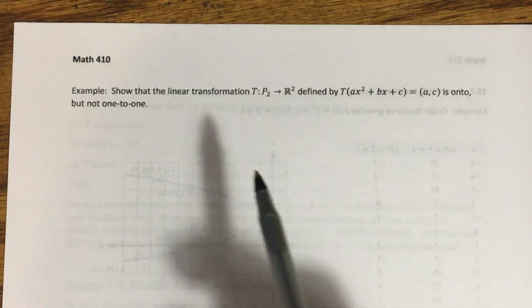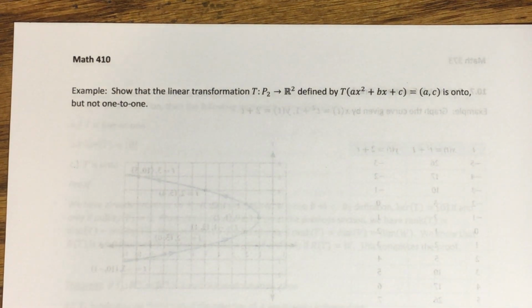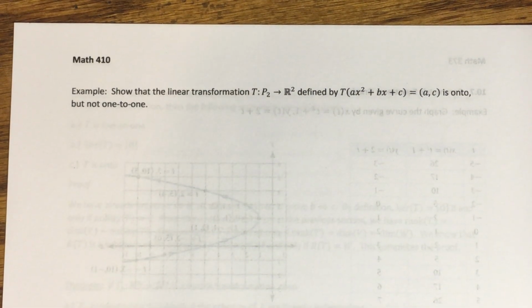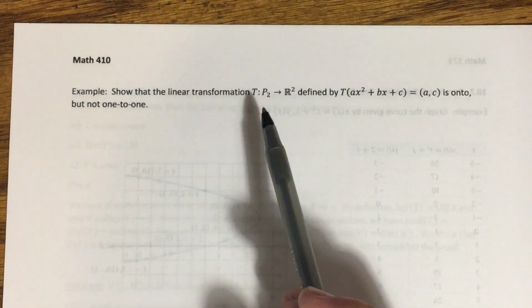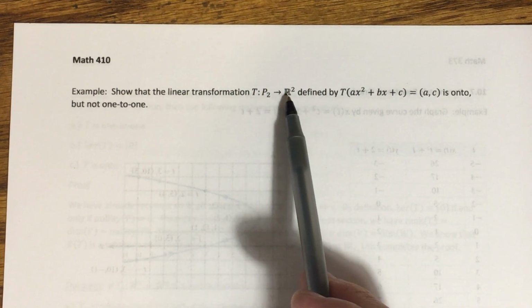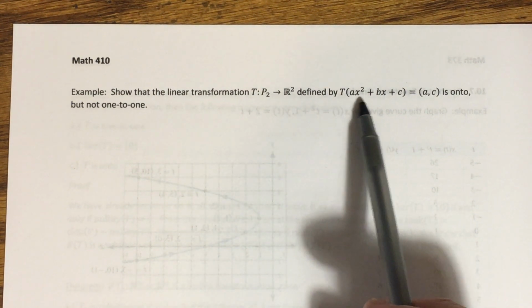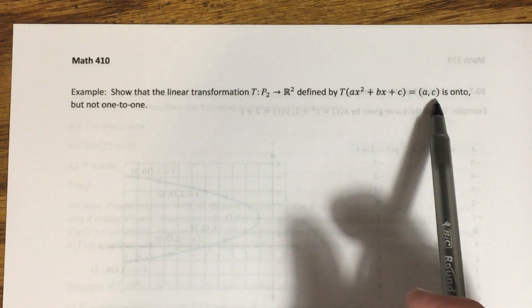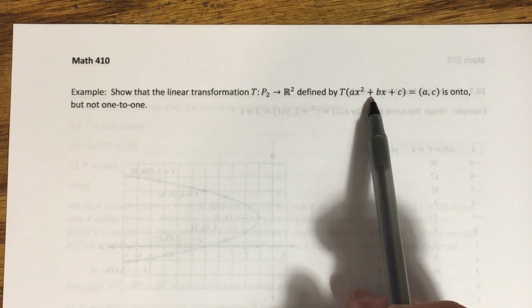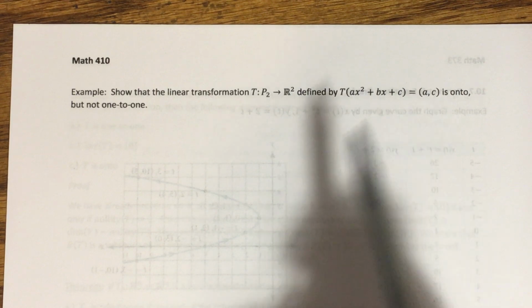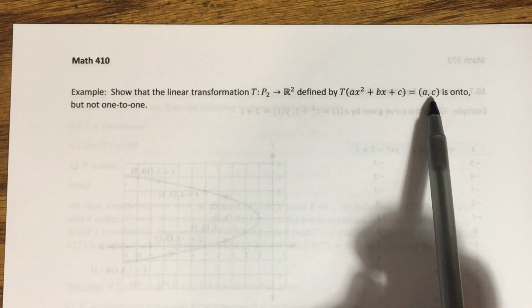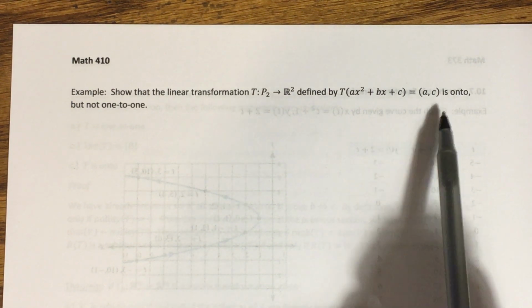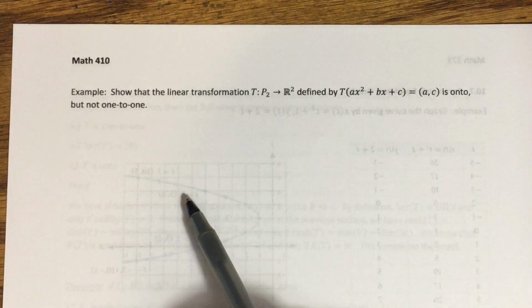Here's another linear transformation. And again, we're not proving that this is a linear transformation, even though we easily could, just because the goal is to talk about these two terms, onto and one-to-one. I'm going to let T be the linear transformation from P2 into R2. So the set of all polynomials of degree 2 or less, mapping into the set of all ordered pairs in R2. And this is how we're going to define this linear transformation. T of ax squared plus bx plus c equals the ordered pair (a, c). Notice the b here doesn't end up being used anywhere in this image.